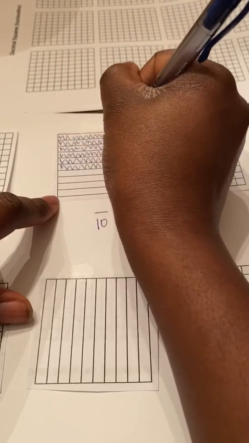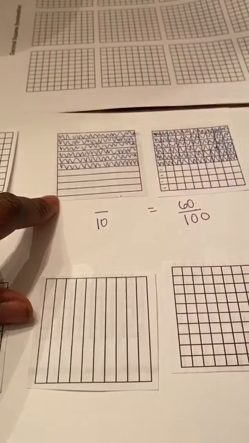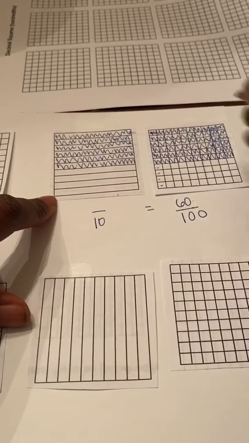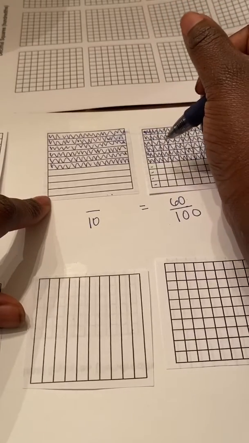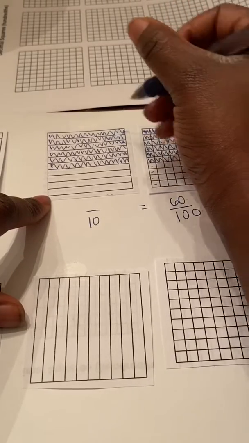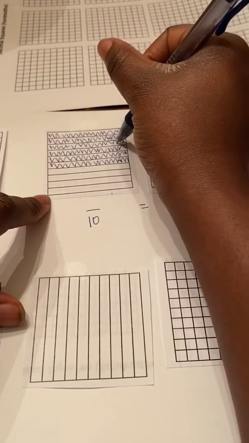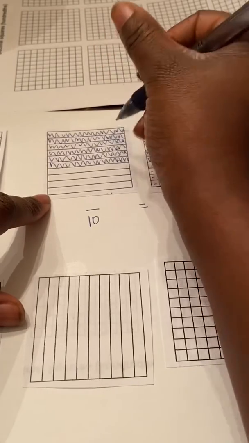Is it even? Sure is. So that means the equivalent fraction for this one would be 6 tenths.